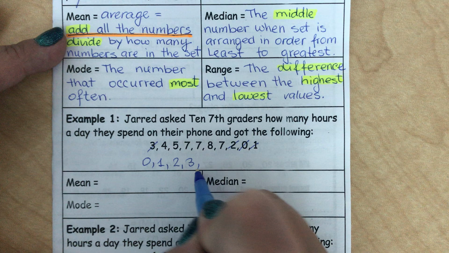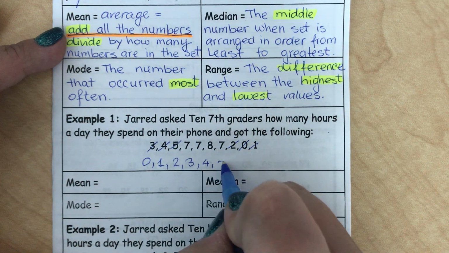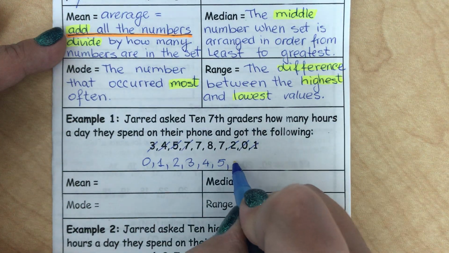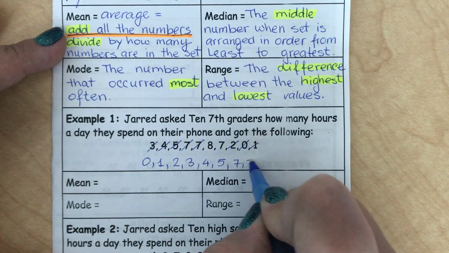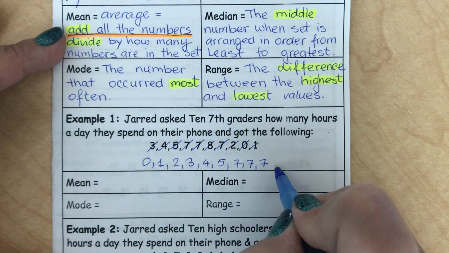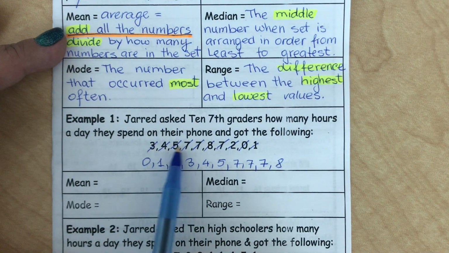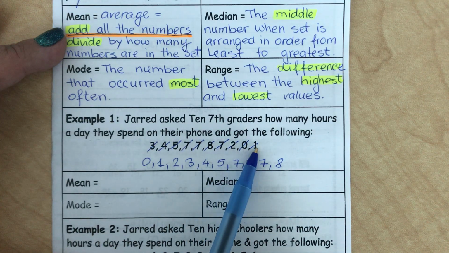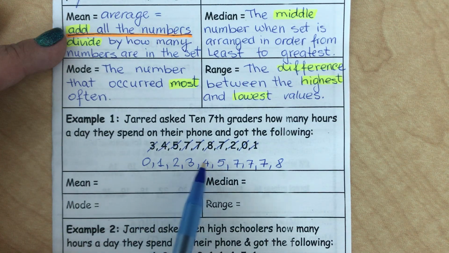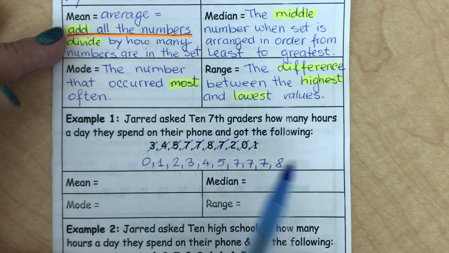Yes. Do I have 4? Yes. Do I have 5? 6 no, but I do have 7, and then 7, and then 7, 3 times, and then 8. And it's always good to double check. So I had 1, 2, 3, 4, 5, 6, 7, 8, 9, 10 numbers in the set. And once I organize it, 1, 2, 3, 4, 5, 6, 7, 8, 9, 10. So I didn't miss any numbers.